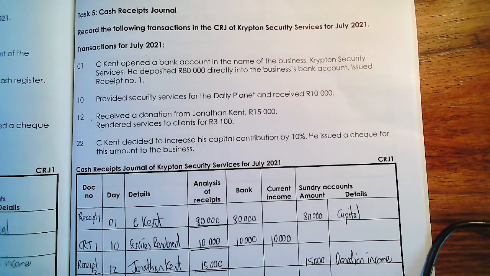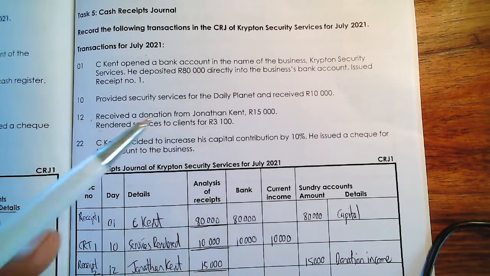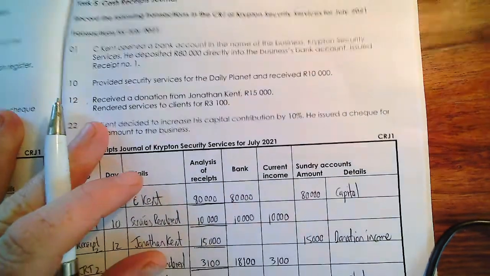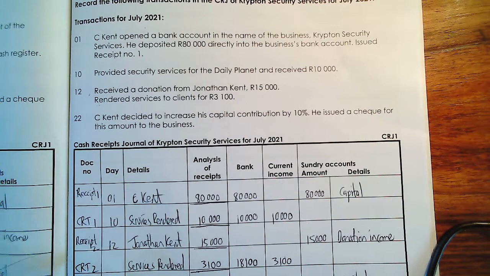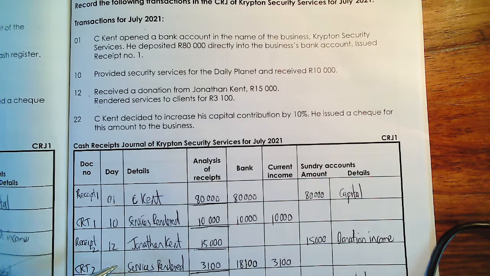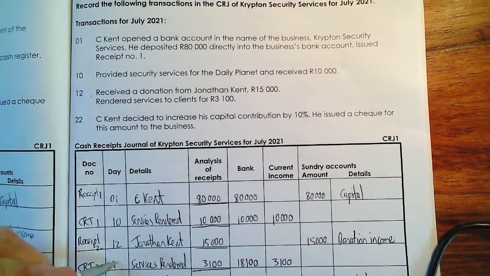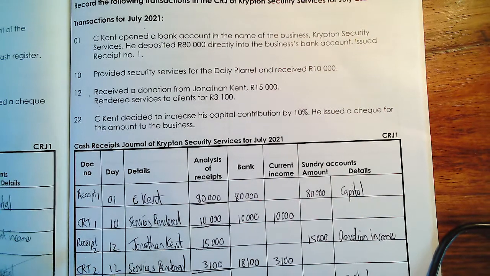Then the second transaction on the 12th, services rendered to clients 3,100. So underneath there, CRT number 2 to the clients. Still on the 12th, you can leave it open or you can write it in here. Doesn't really matter as long as you know it's on the 12th.